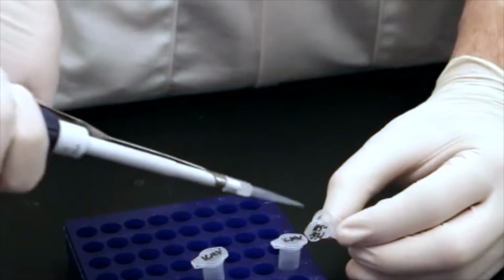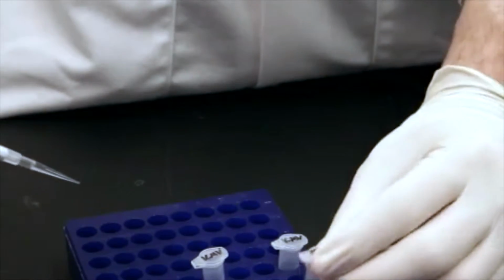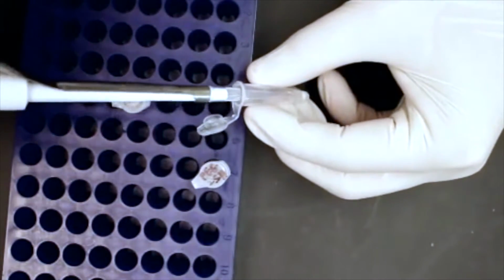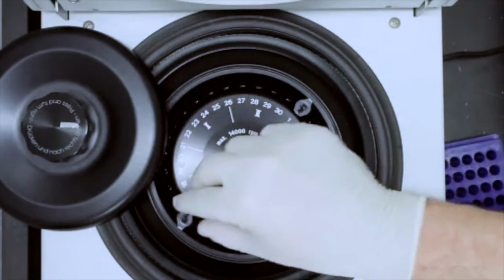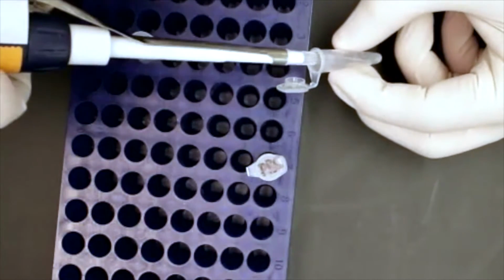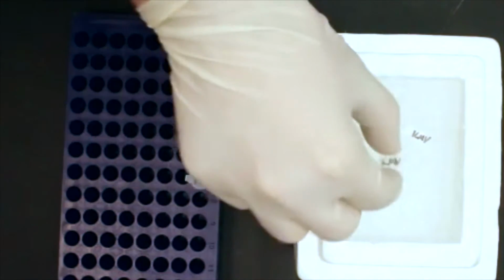After the last spin, resuspend the ICMVs in 100 microliters of freshly prepared PEG thiol for 30 minutes at 37 degrees Celsius. Then wash the vesicles 2 more times in double distilled water, resuspending the final pellet in PBS, and store the ICMVs at 4 degrees Celsius.